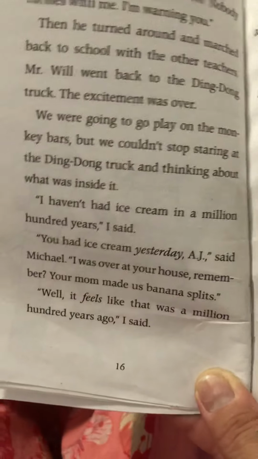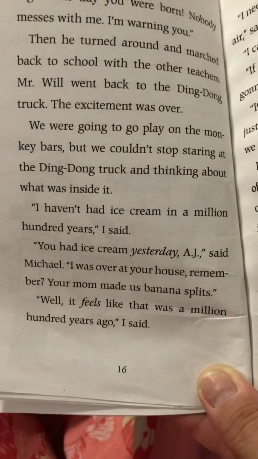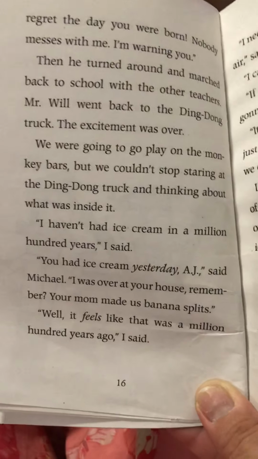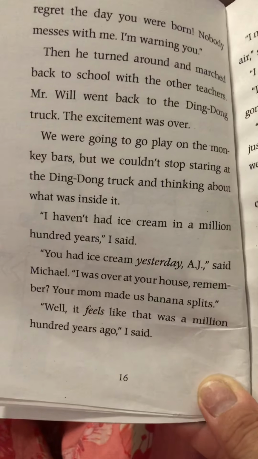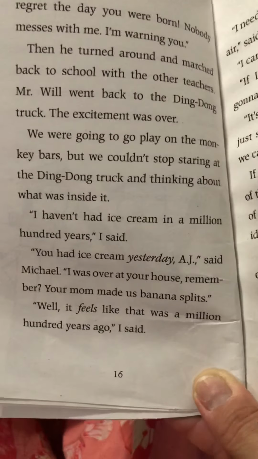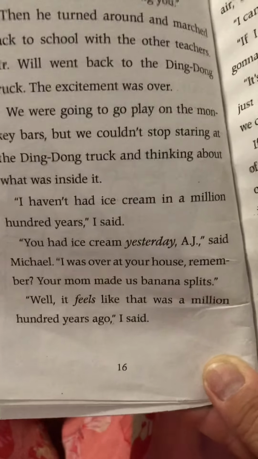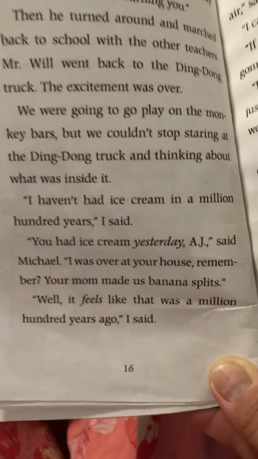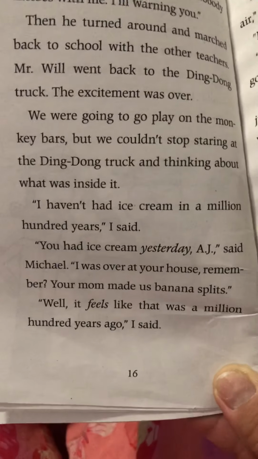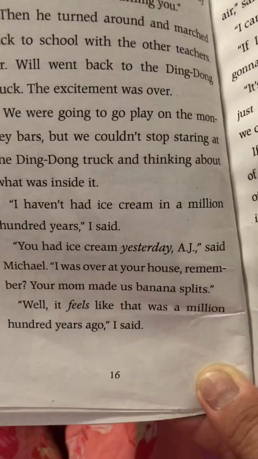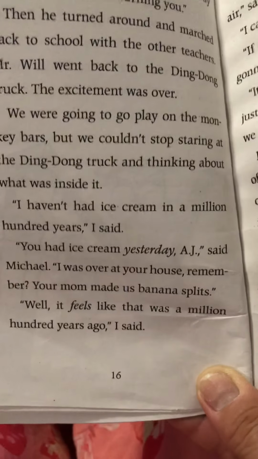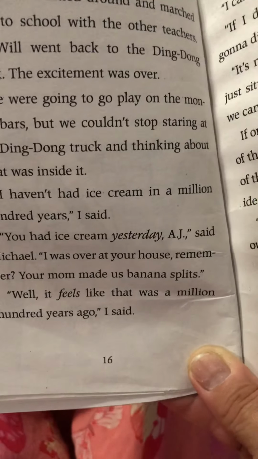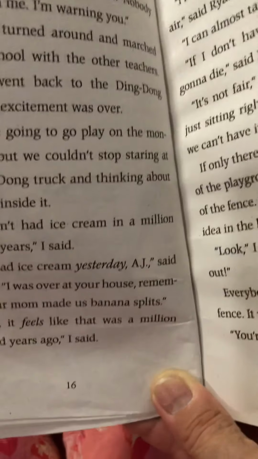"I haven't had ice cream in 1,100,000 years," I said. It might be a little bit of an exaggeration there, guys. "You had ice cream yesterday, AJ," said Michael. "I was over at your house. Remember? Your mom made us banana splits." "Well, it feels like it was 1,100,000 years ago," I said.